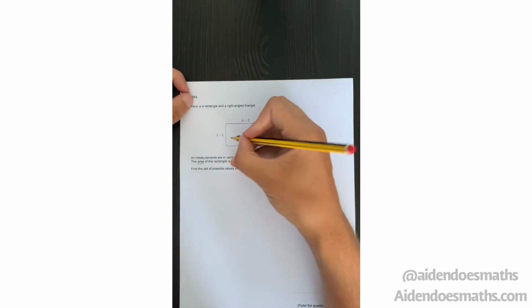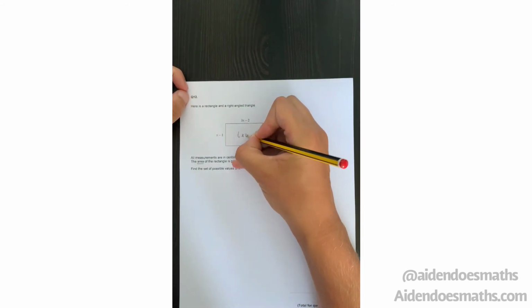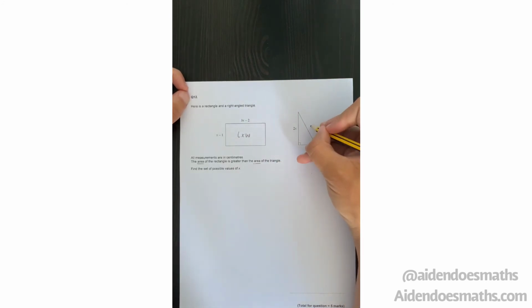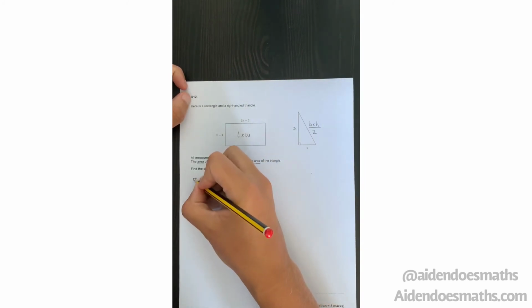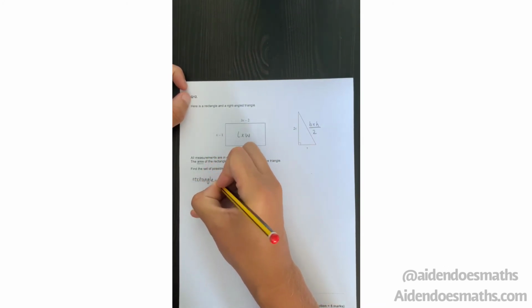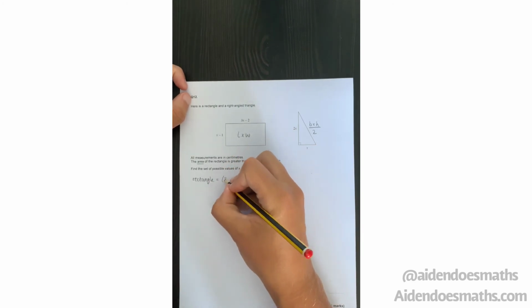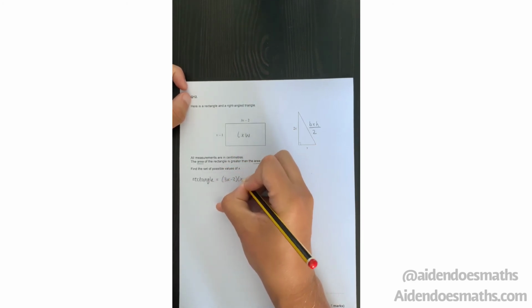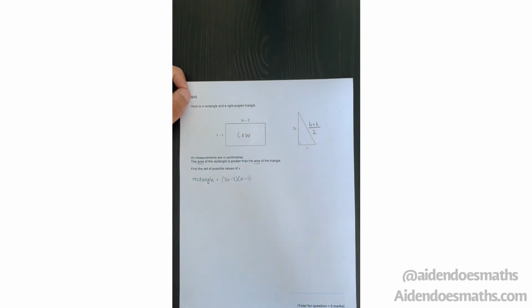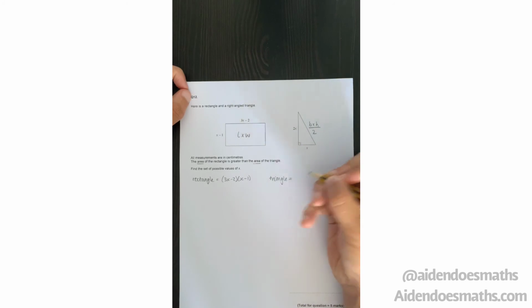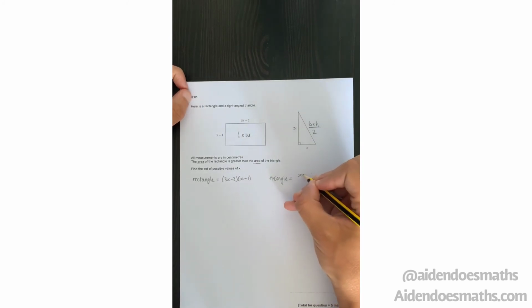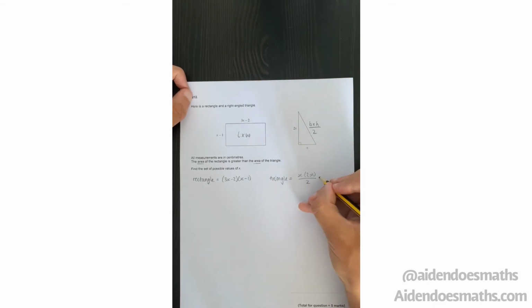Okay, we should know the area of a rectangle is length times width, and the area of our right angle triangle, base times height over 2. Okay, so our rectangle has an area of 3x minus 2 times x minus 1, and our triangle has an area of x times 2x over 2.